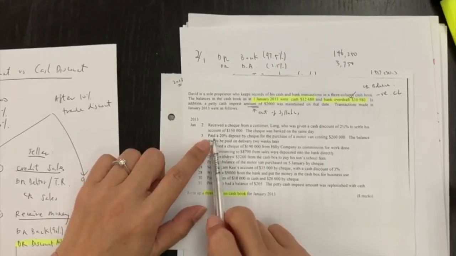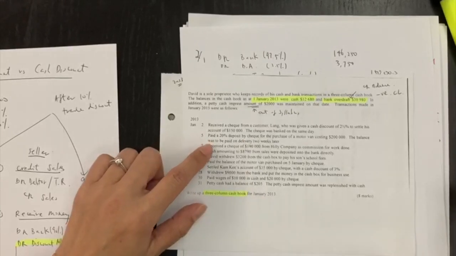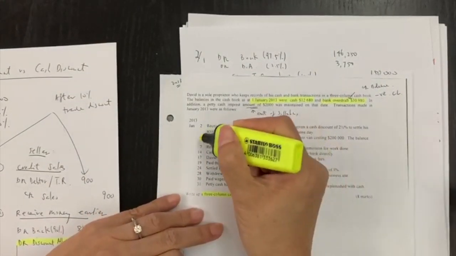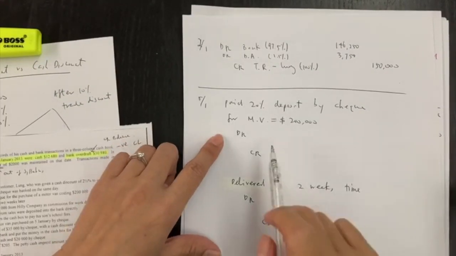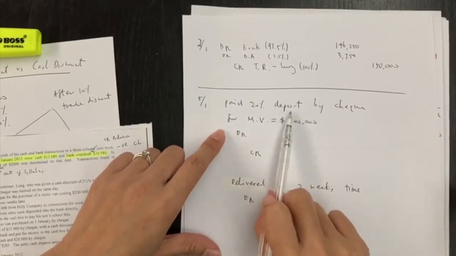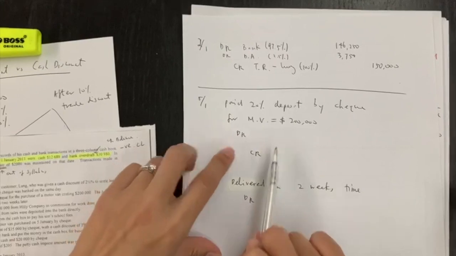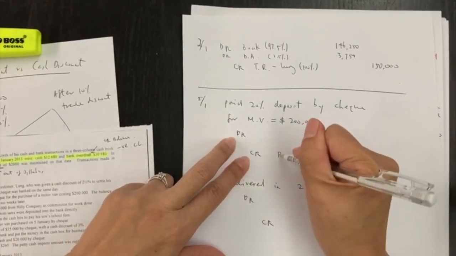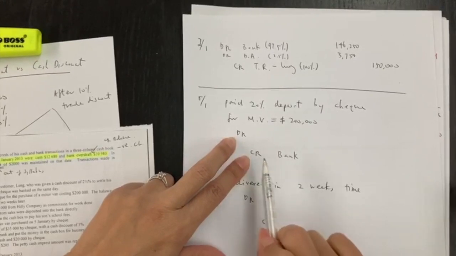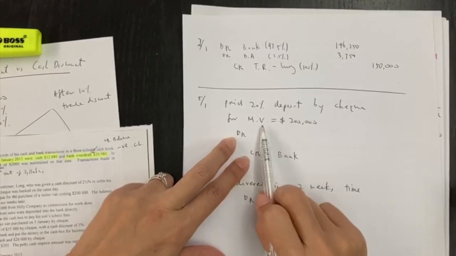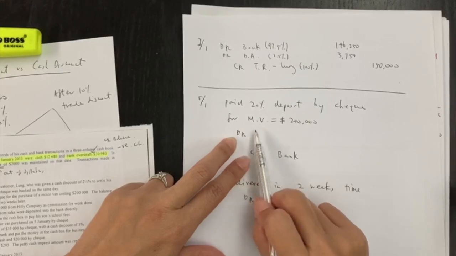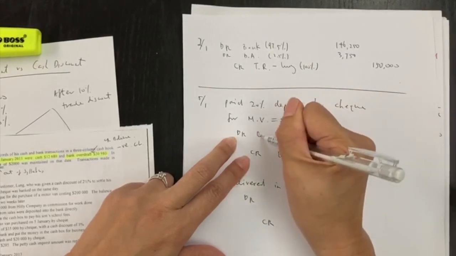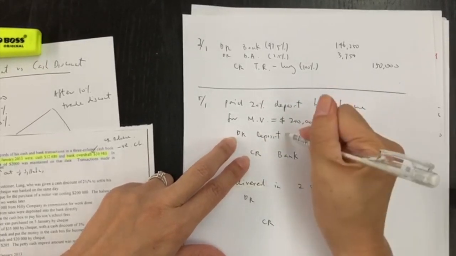Okay, the second one. Pay a 20% deposit by check. Oh, this is a very, very special transaction. So let me give you a highlight to that and explain to you step by step. The treatment will be: we pay 20% deposit by check for buying a motor vehicle. Since we pay by check, we credit bank. Now, the point is, when should we debit motor vehicle? We debit motor vehicle when we have the motor vehicle received. Since we don't have the motor vehicle received yet, we cannot debit motor vehicle, so what do we debit? We debit deposits instead, and which is 20%.